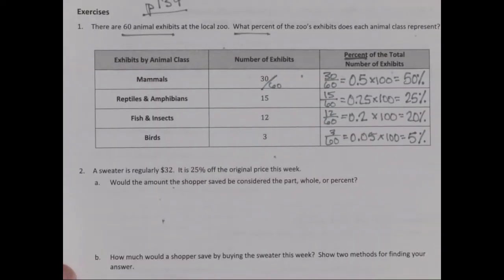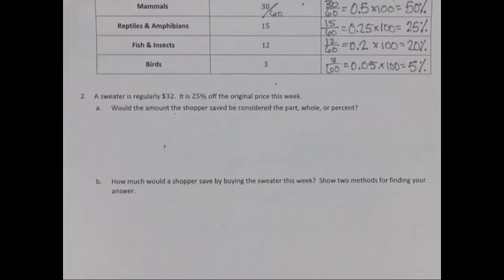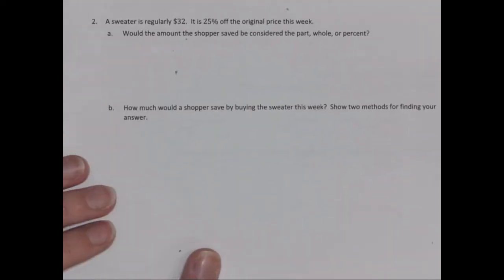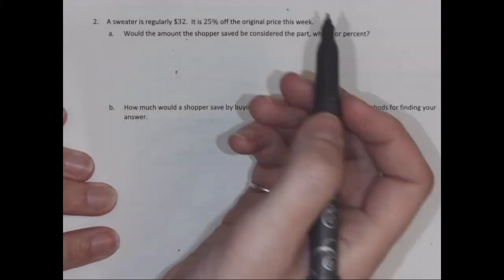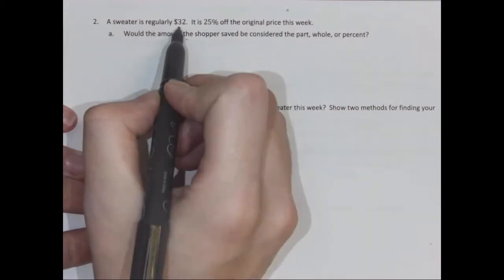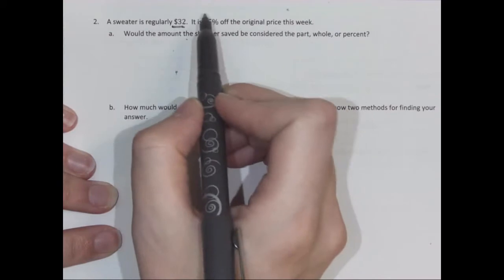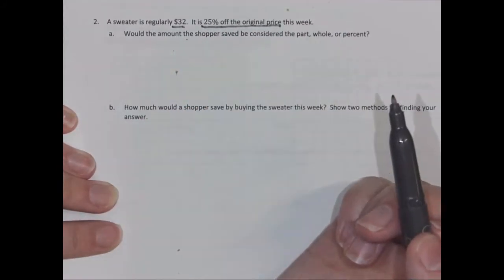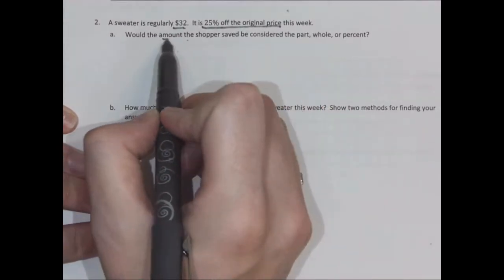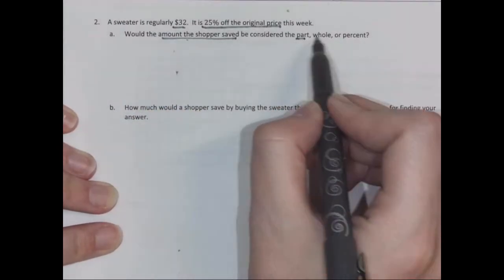Good. So, let's look at number 2. Number 2 deals with shopping, prices, okay? We solve these problems the same way. We're just dealing with money now. So, if a sweater is regularly $32 and it is 25% off the original price this week, would the amount the shopper saved be the part, whole, or percent?